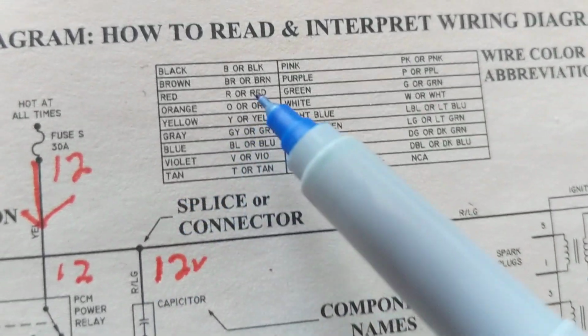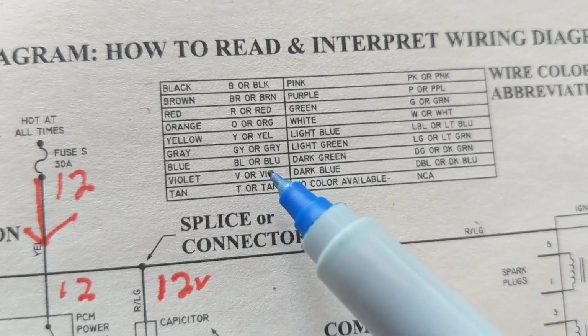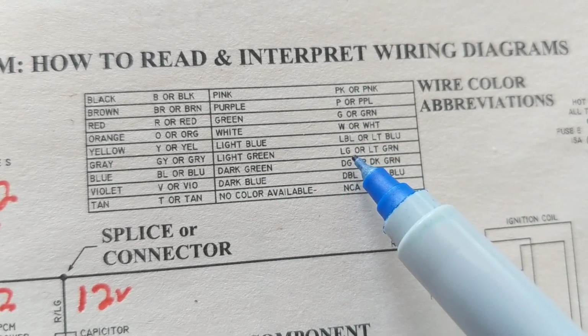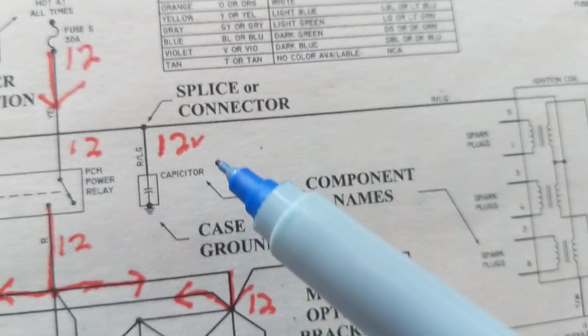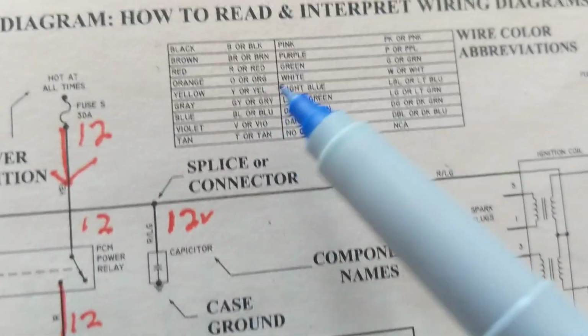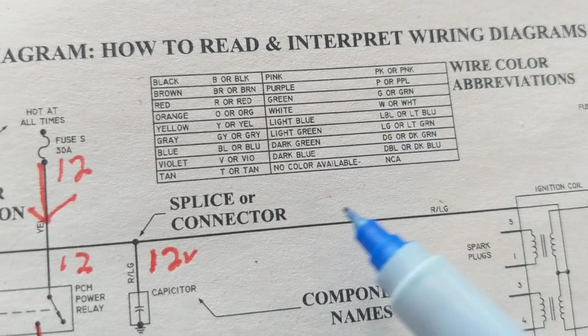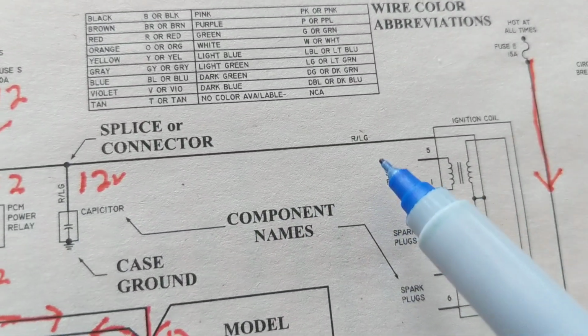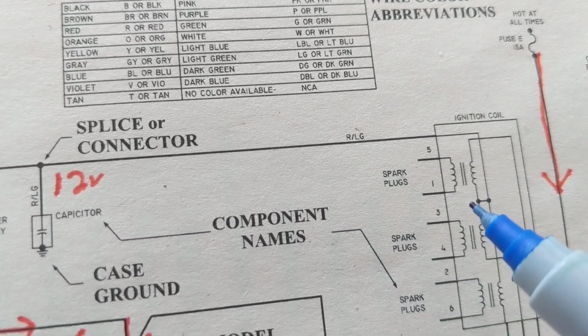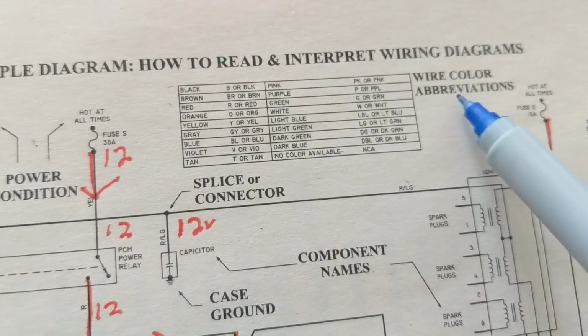LG, right? LG, we look over here for the abbreviation LG, and we find light green. Light green. So therefore, this is red with a light green stripe. And that's how you use this table whenever you need to know what these are abbreviated. Red, light green. Okay? So remember this.